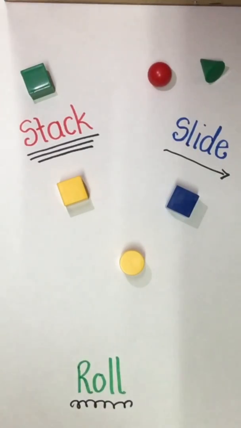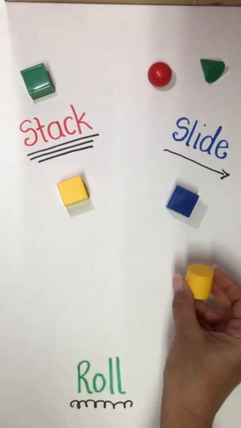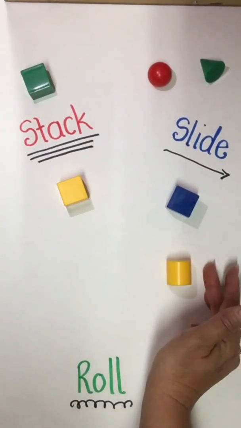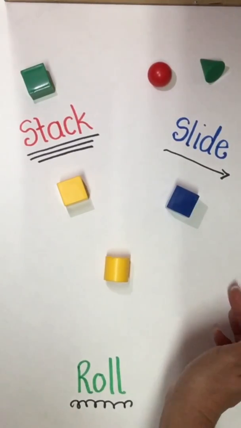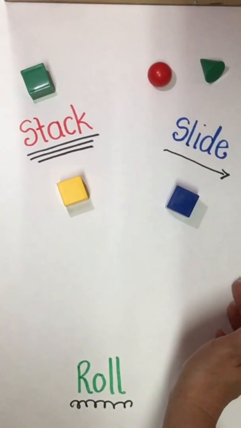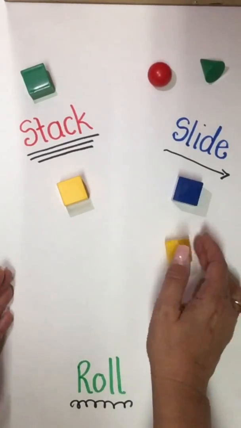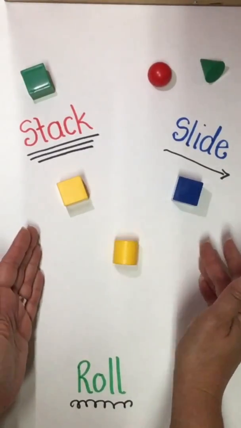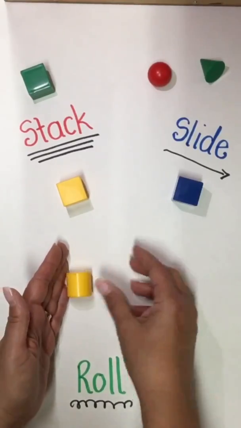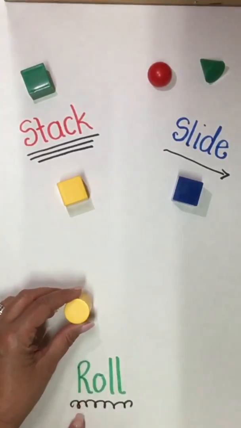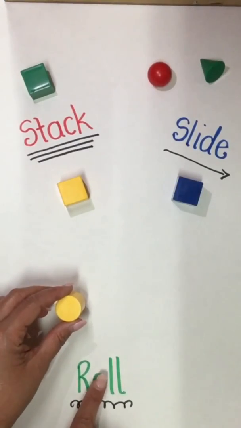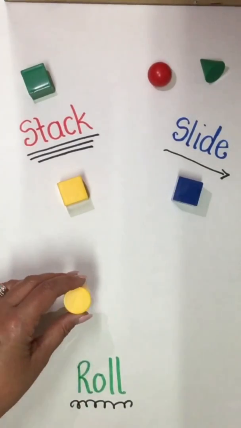So let's give it a try and see if that's true. If I turn my cylinder over and give it a little push, it does roll. It can roll back and forth pretty quickly too, because it has a curved edge. So this solid figure can actually roll.